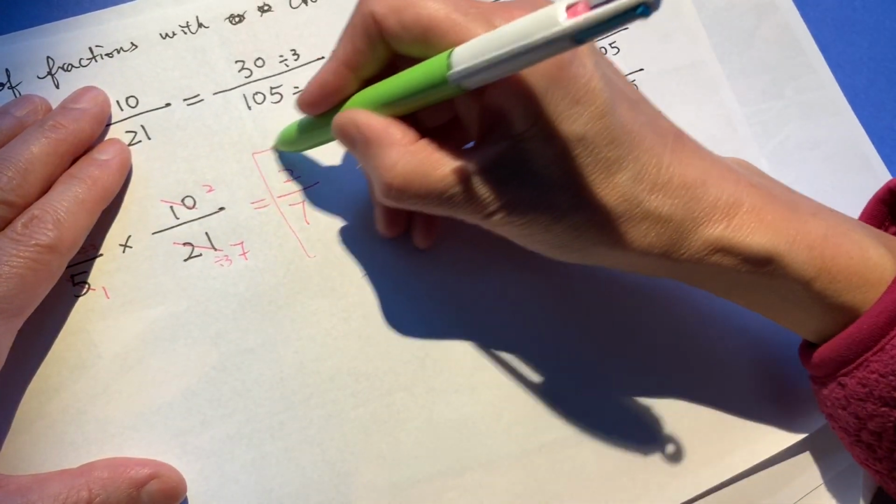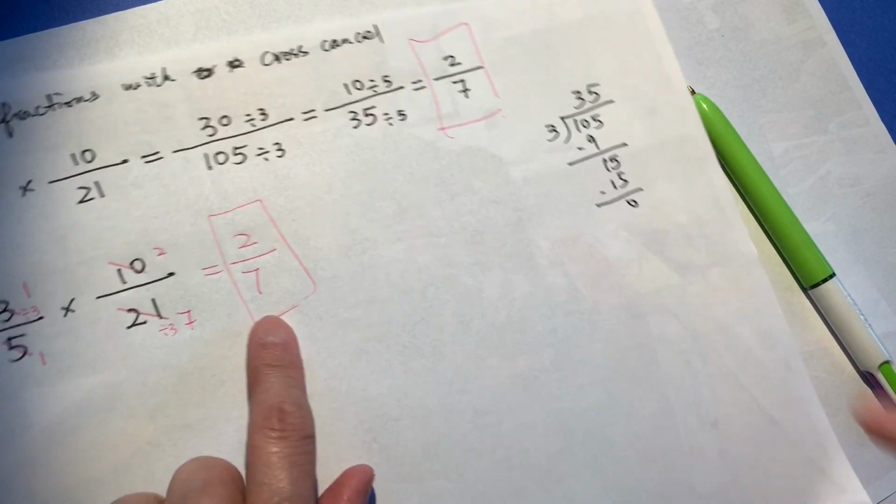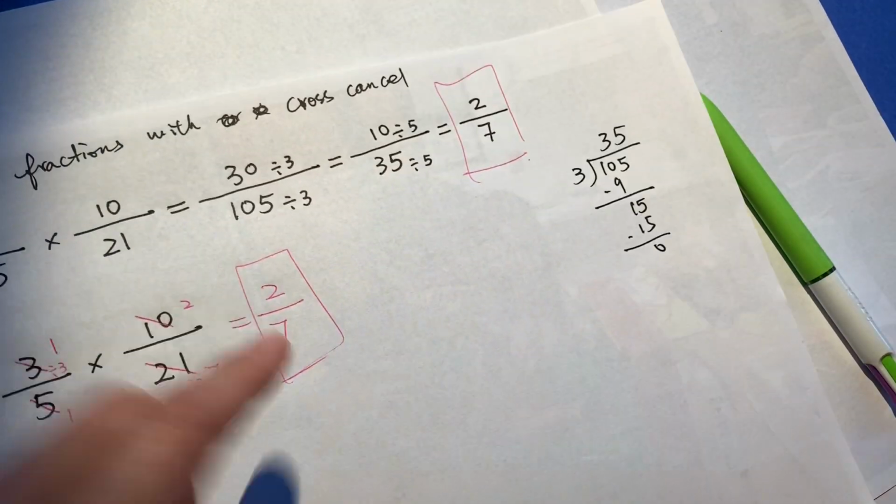Do we get the same result? Drum roll. Are we ready? 2/7. And that is it.